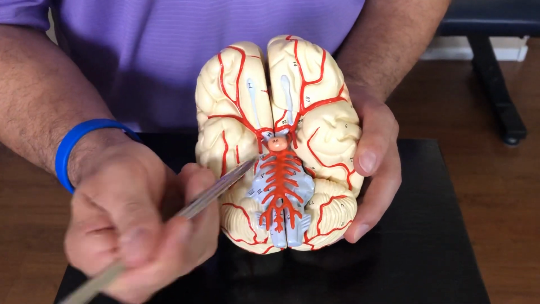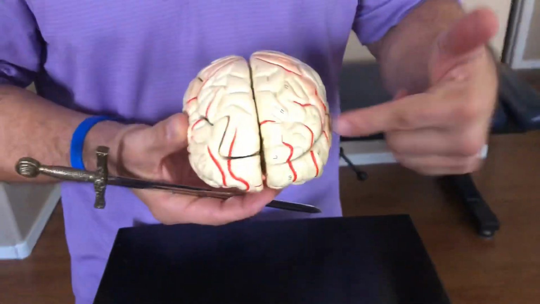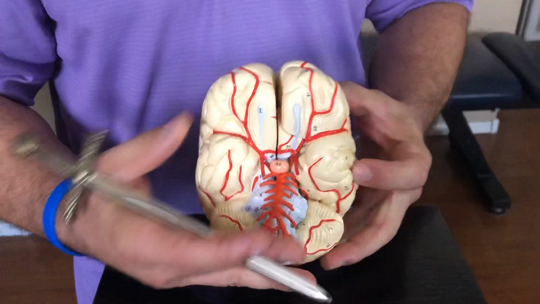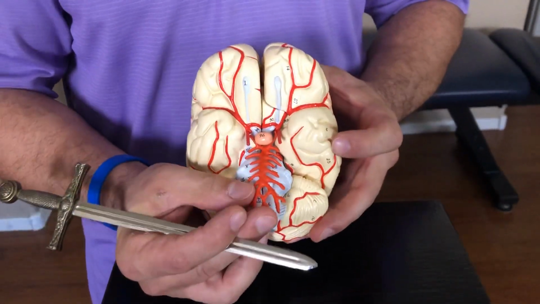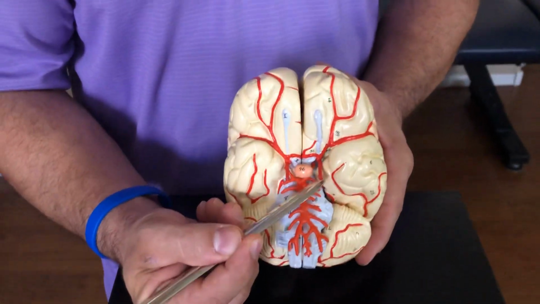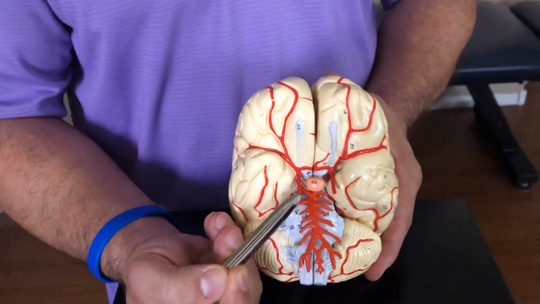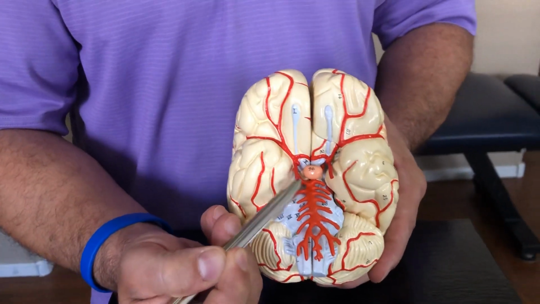If you look at these 2 posts here, and I'll kind of angle it a little bit, we're looking at the base of the brain, by the way. So if we look here, left side, right side, we flip it up, left side, right side, because we're always labeling left or right if there is a left or right for that structure. This red post is going to be the left internal carotid artery. This right post here is going to be the right internal carotid artery.